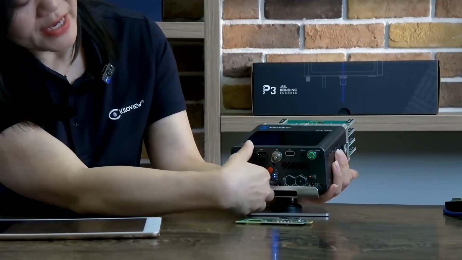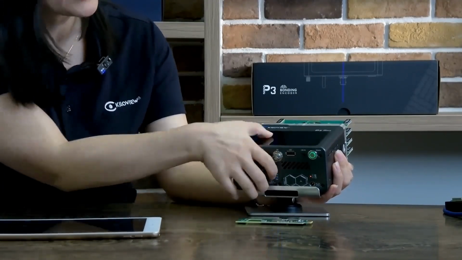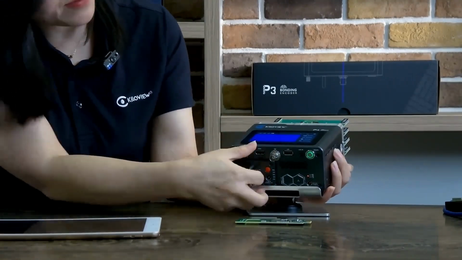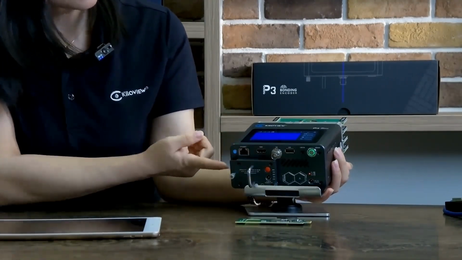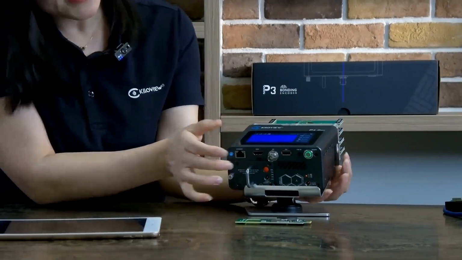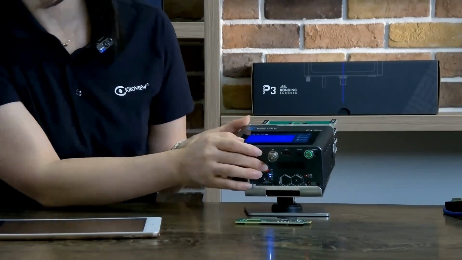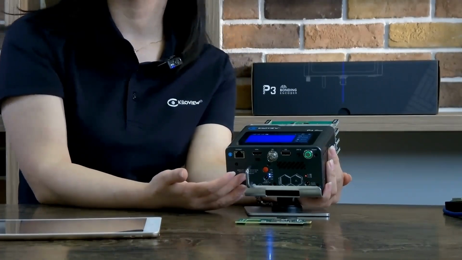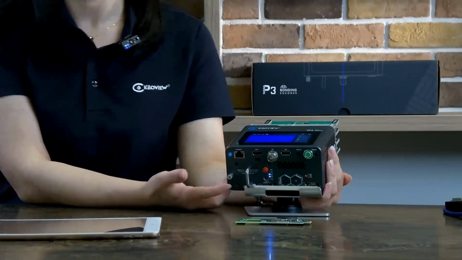And even here, if I take out the external battery, let me try. So you see I'm taking it out. The P3 is still powered on. It will not stop the streaming. And then let me push it back. Also, the external battery can be purchased separately.